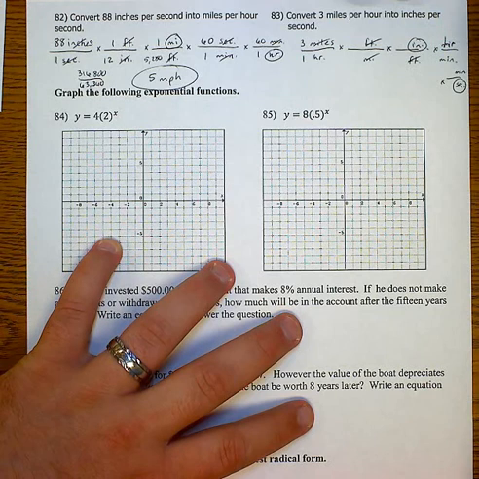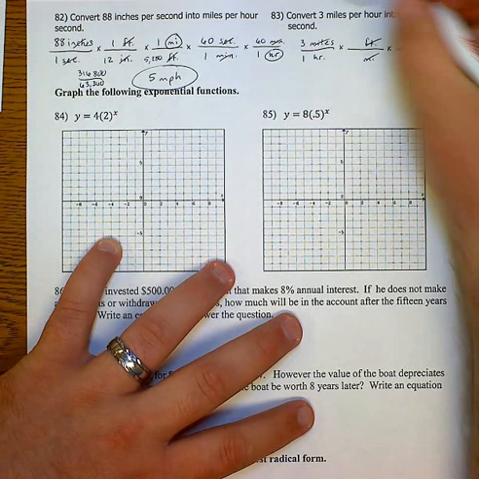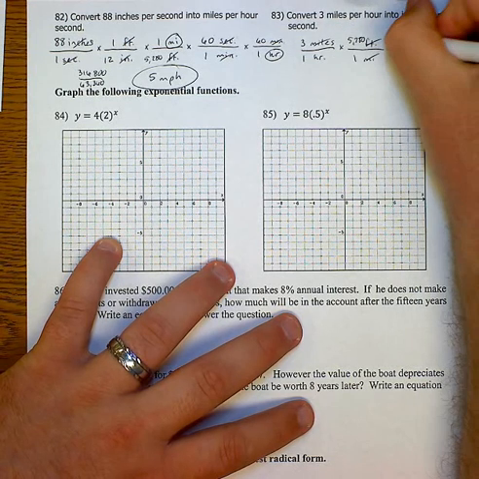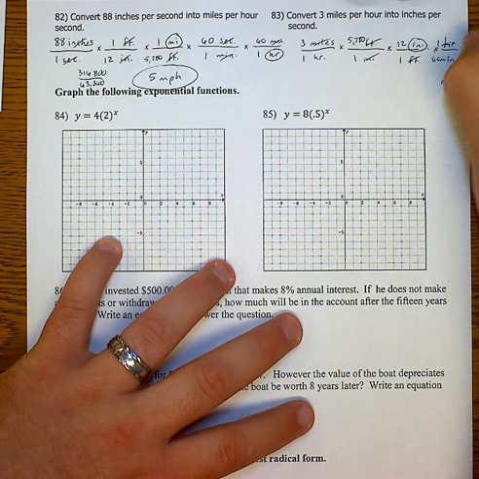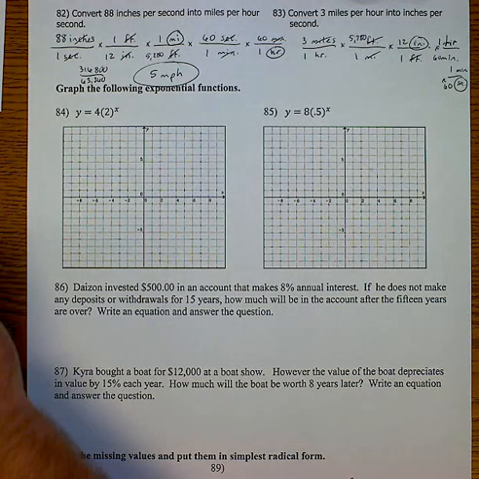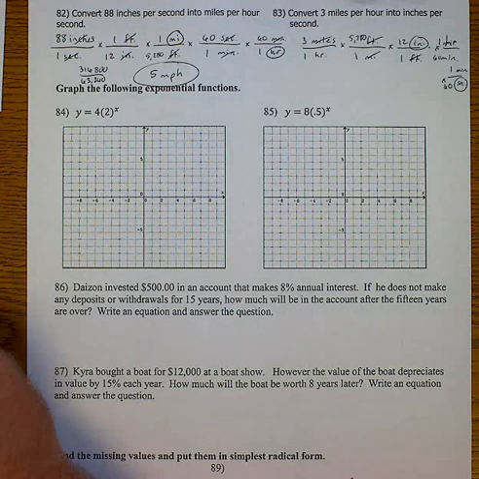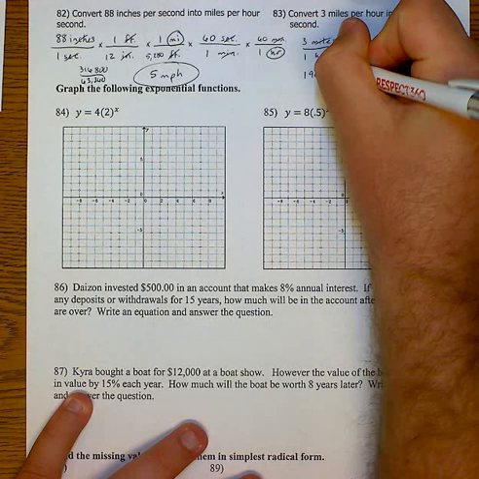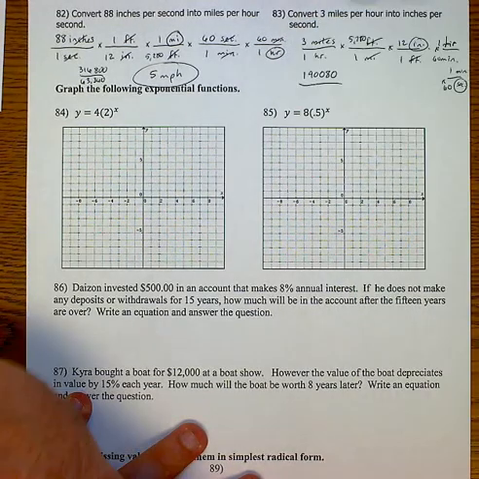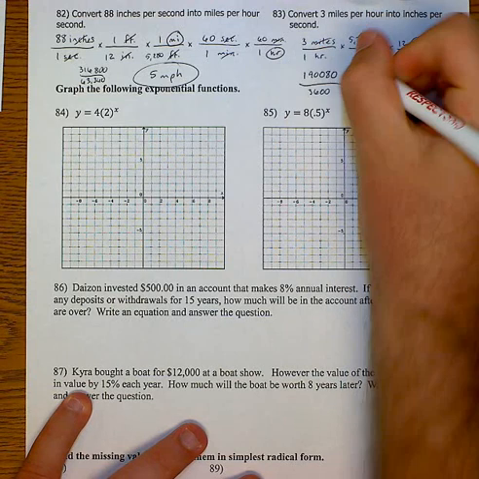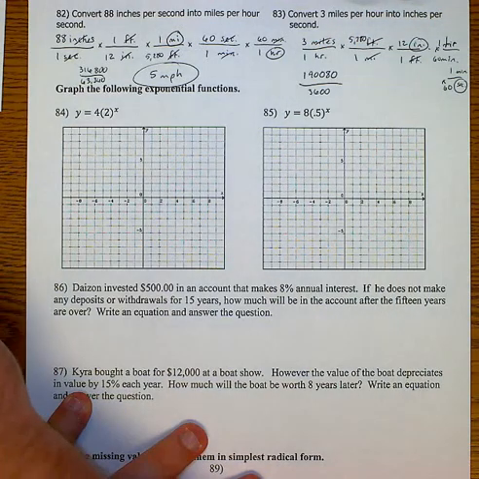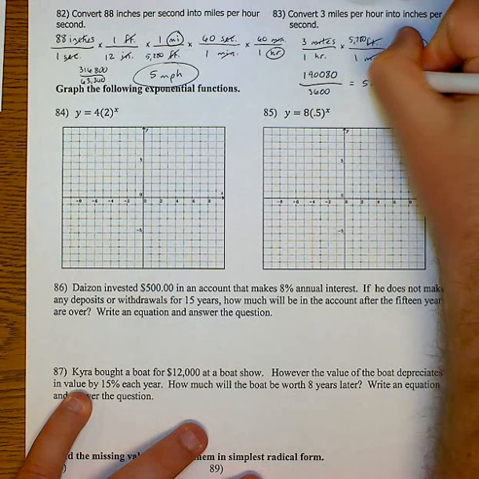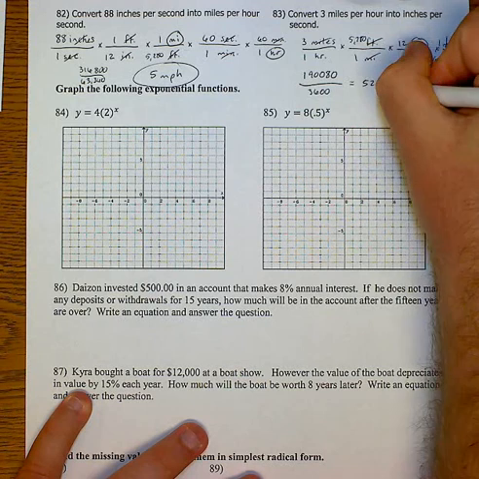Now I go back and put the numbers in. 5,280 feet in 1 mile, 12 inches in 1 foot. 1 hour has 60 minutes, 1 minute has 60 seconds. So the top numbers are 3 times 5,280 times 12. So that's 190,080 divided by 60 times 60 is 3,600. Right? 1 times 1 times 1 times 60 times 60. You get 52.8 inches per second.